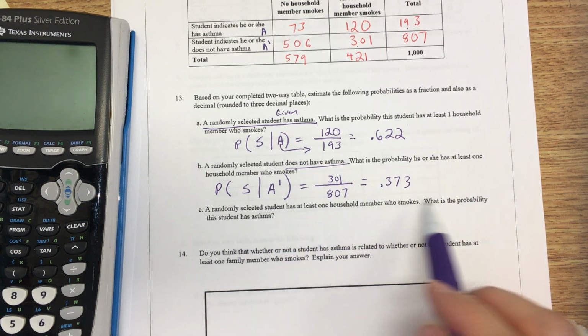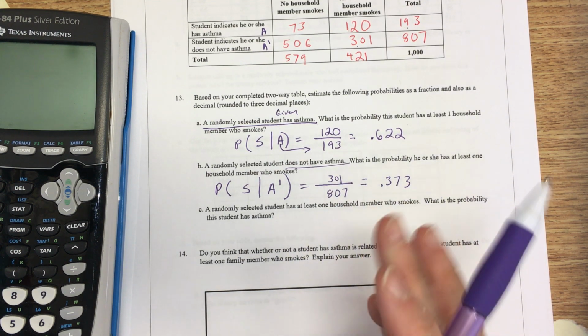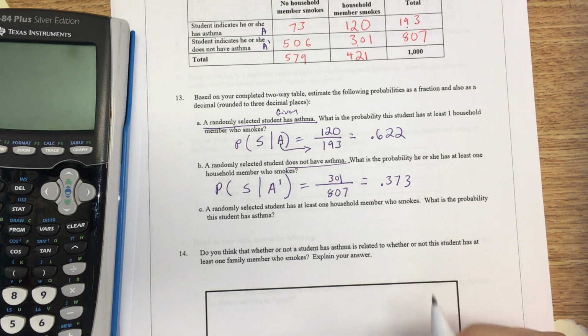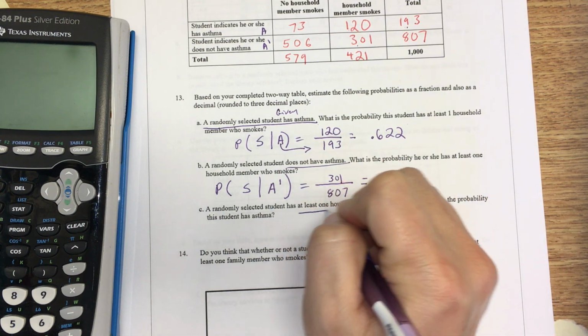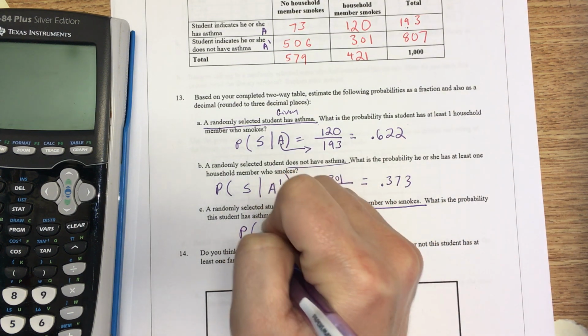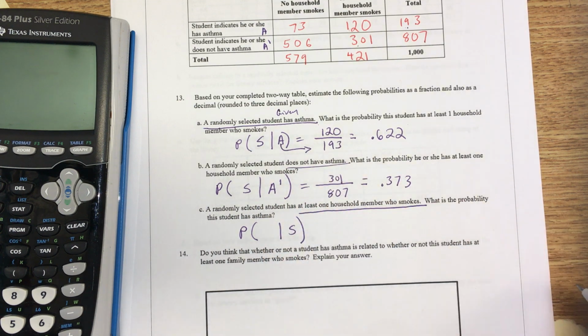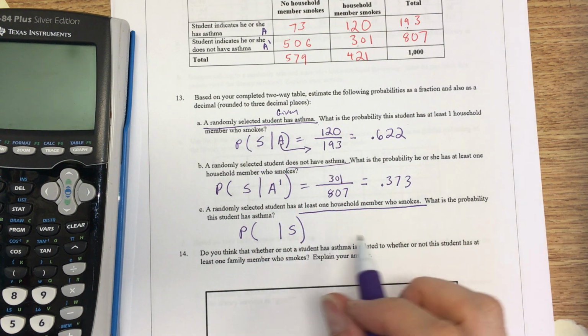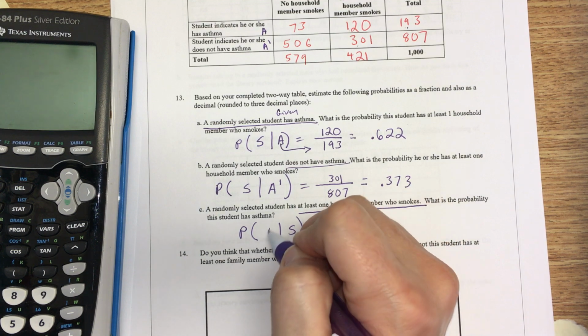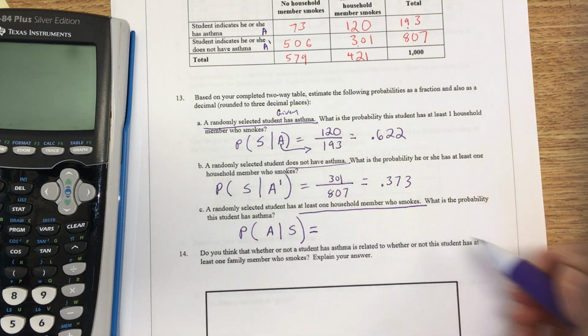Okay, again, see if you can write this out with symbols, and now also find the proportion. I know a student has a household member who smokes. What is the probability they have asthma?